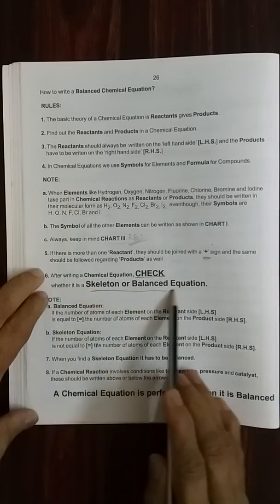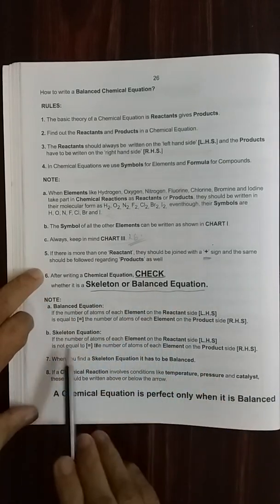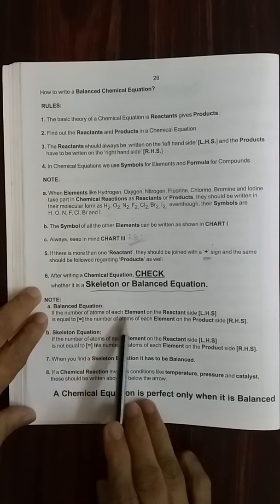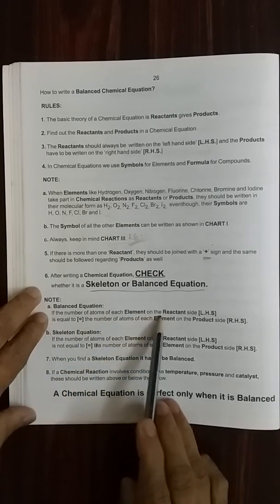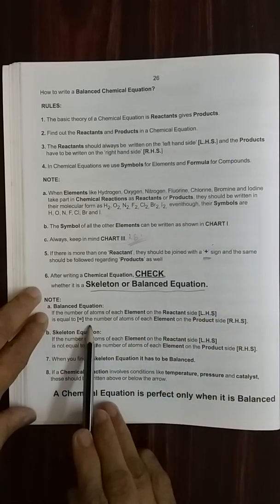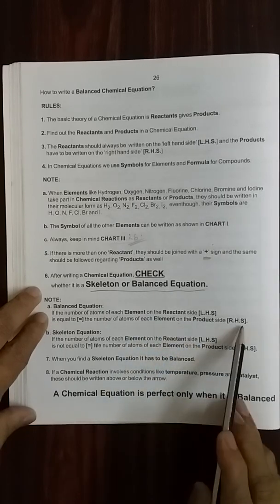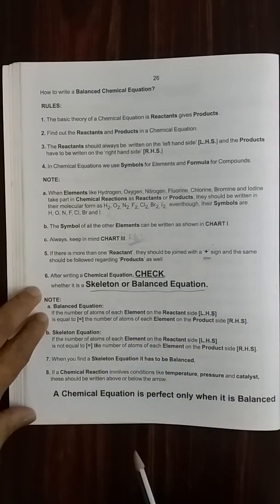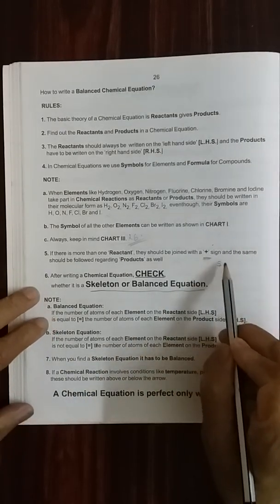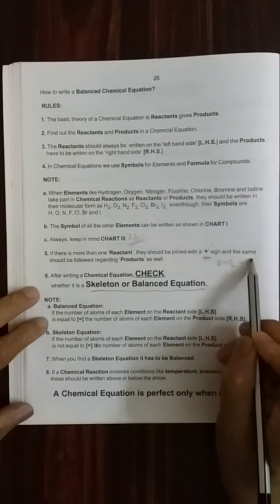This may be a new term for you. Skeleton or balanced means... I will explain the balanced equation first. If the number of atoms of each element on the reactant side, that is the left hand side, is equal to the number of atoms of each element on the product side, it is called a balanced equation. For example, I'll show you one simple example. Sulfur plus oxygen gives SO2.